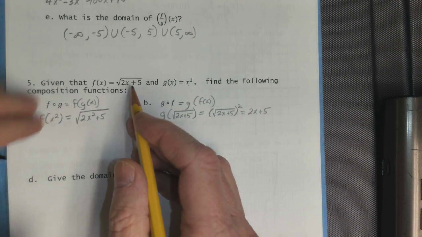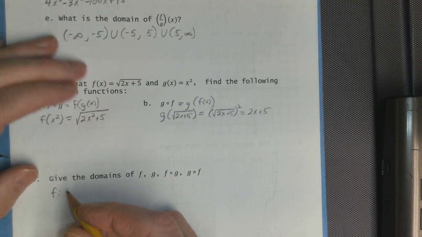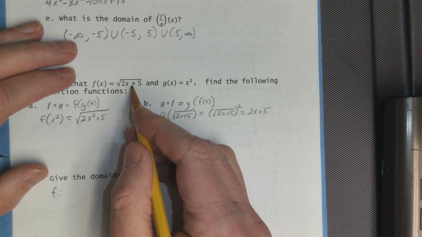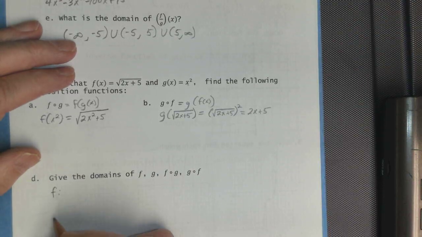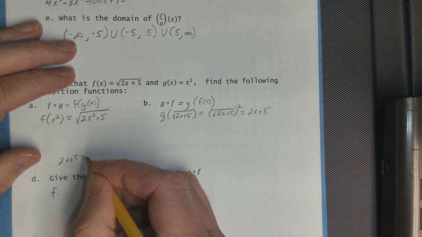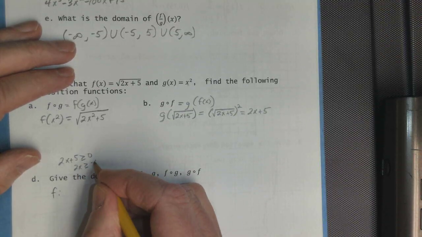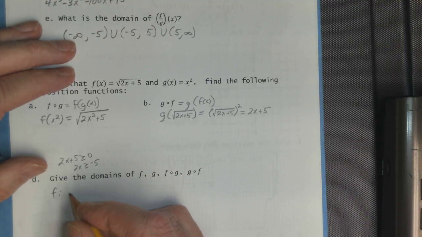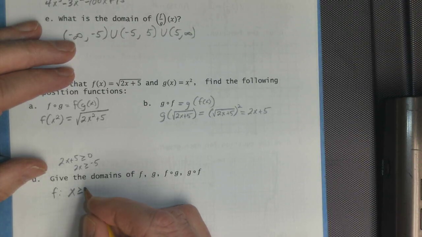Domain of f. 2x plus 5 is greater than or equal to 0. That means 2x is greater than or equal to negative 5, so x is greater than or equal to negative 5 halves. I'm going to use just an inequality this time.